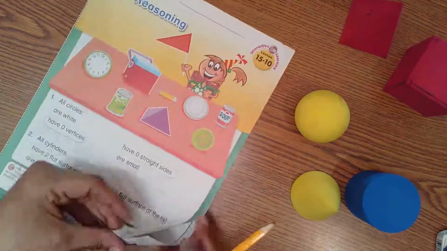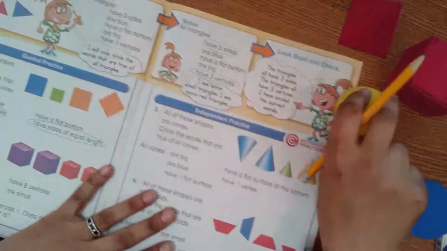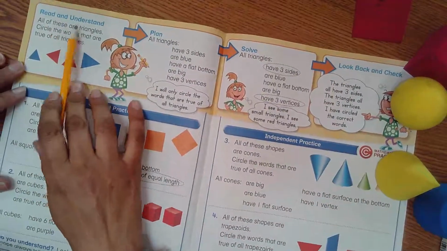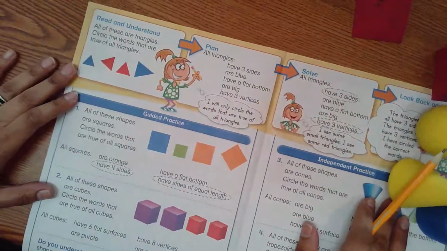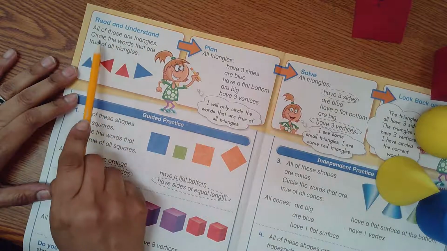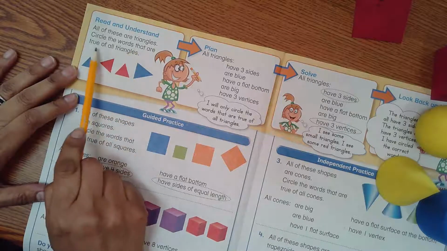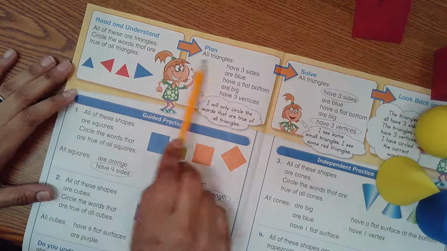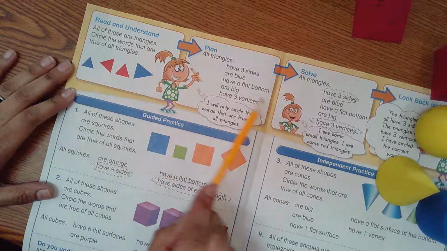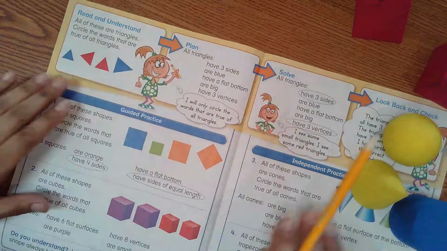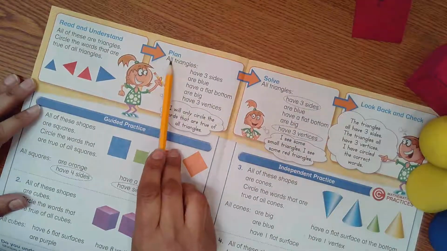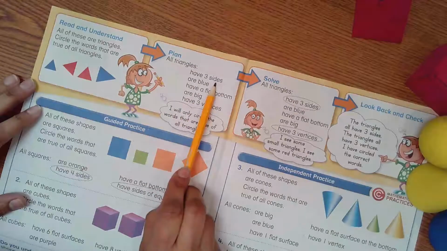All right, let's turn the page and see what we have inside page 508. Read and understand. All of these are triangles. Circle the words that are true of all triangles. So we're going to read about how they describe the triangles, and if it's true, we're going to circle it. Of course, this example is done for us, but we're just going to read and follow it. So, all triangles have 3 sides.